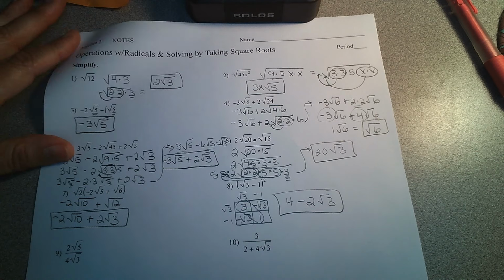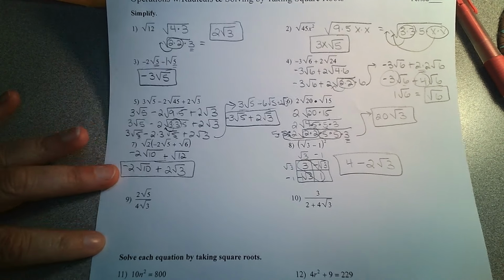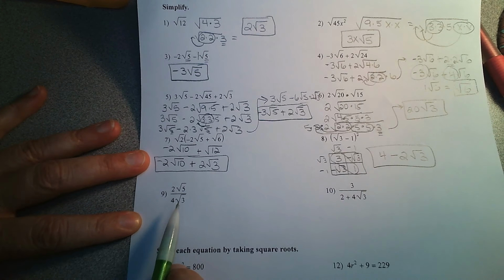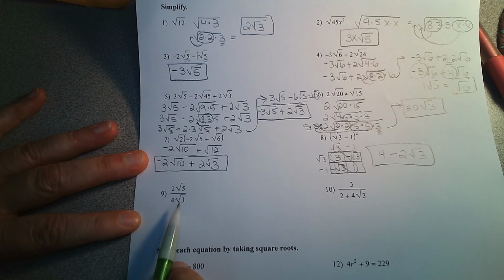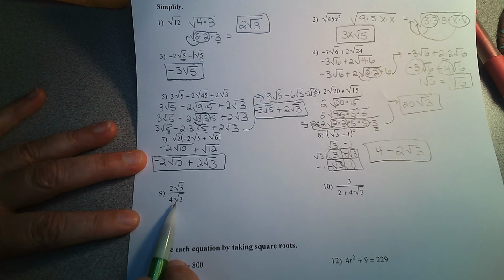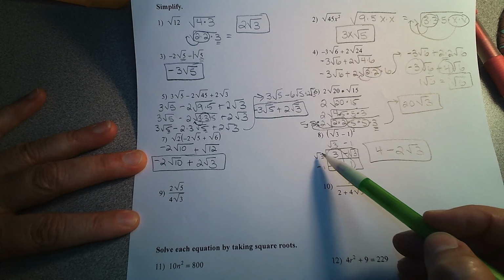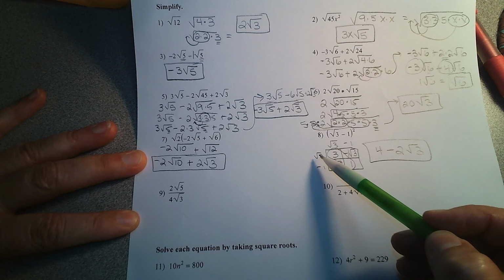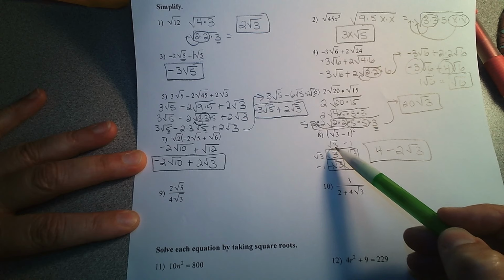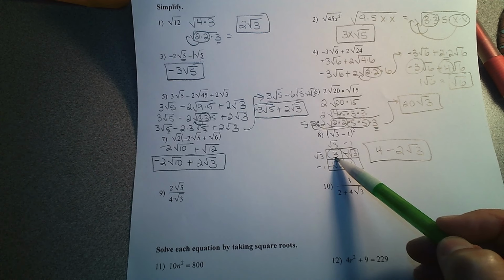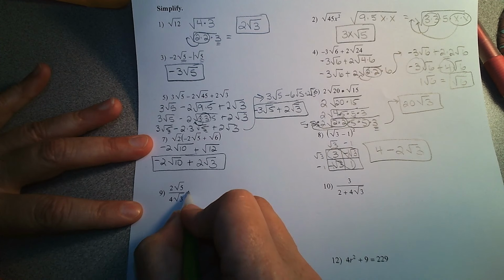Number 9. We have to write a fraction to include no radicals in the denominator. Not allowed. It's not considered completely simplified when you have a radical in the denominator. So in order to undo a radical, we're going to perform something similar here that forces us to get rid of the radical. So do you see here it's radical 3 times radical 3, and when you square a radical, the radical just disappears. That's what we're going to be doing here.